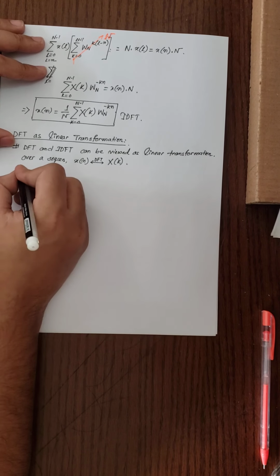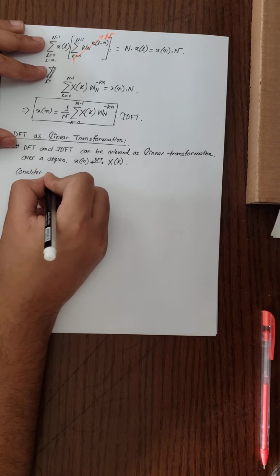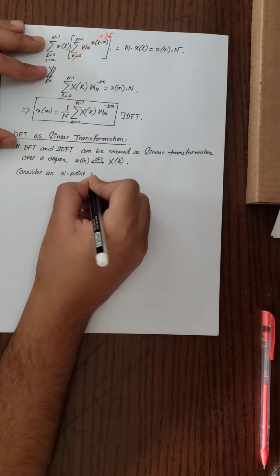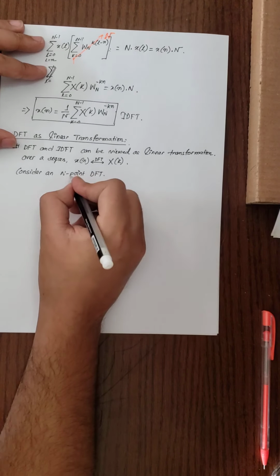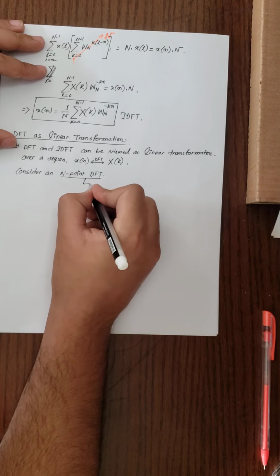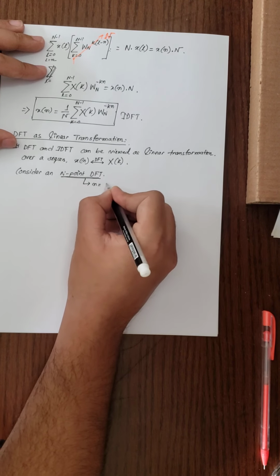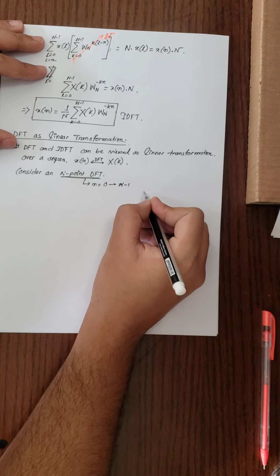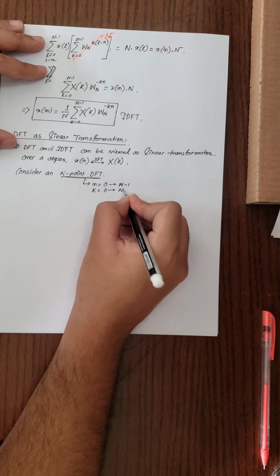So let us consider an N point DFT. What N point DFT essentially means is that in this case n will go from 0 to N minus 1, and similarly k will also go from 0 to N minus 1.